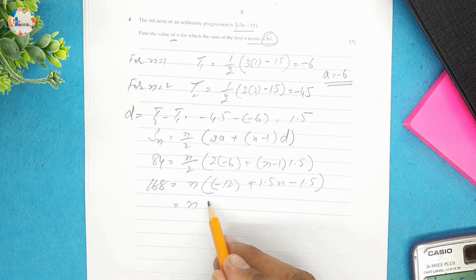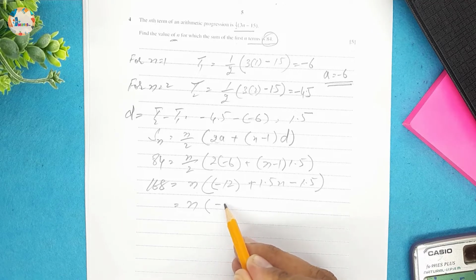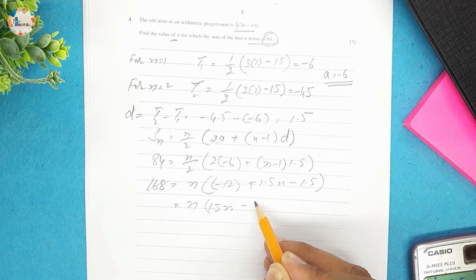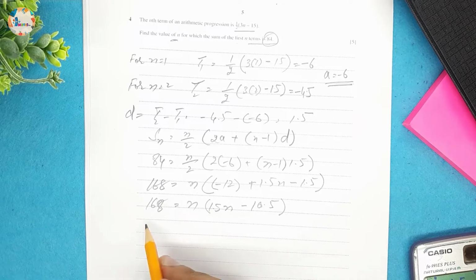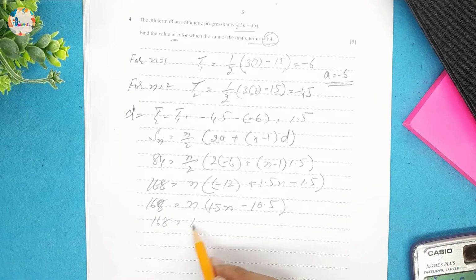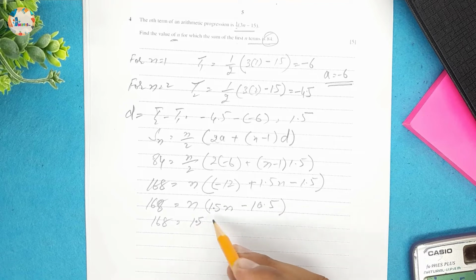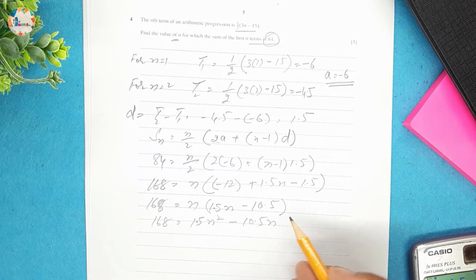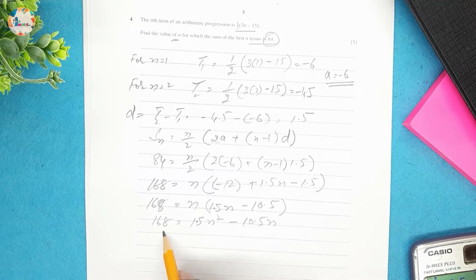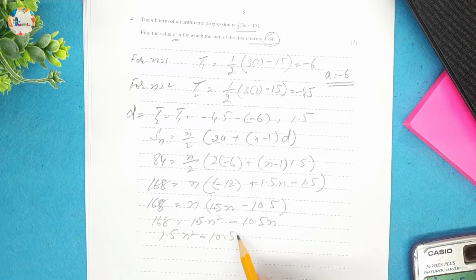So we can write 168 is equal to 1.5 n squared minus 10.5 n, and we can shift this to the other side, so 1.5 n squared minus 10.5 n minus 168 is equal to 0.